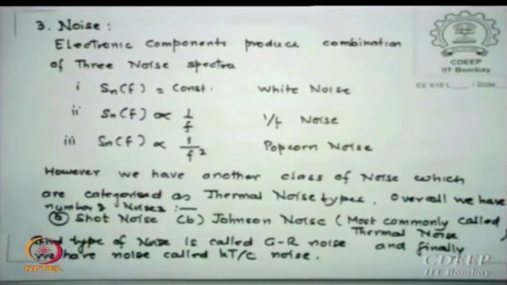You need large equipment. The third type of noise which is popular is called GR noise, and the last and the foremost, which is very troublesome in actual analog design, is called kT by C noise. This is very tough to handle. You can see from here, kT by C, I will come back to it. kT by C noise is generated from the resistor, but there is no R here. So that is the fun: I have a resistor which is creating noise, but my noise is essentially independent of that resistor.